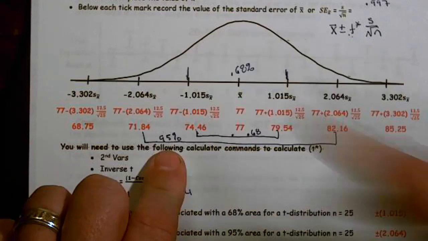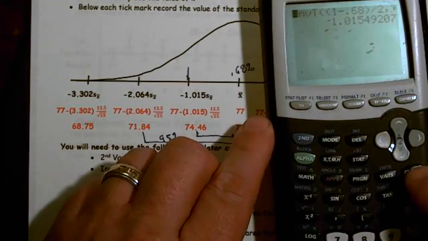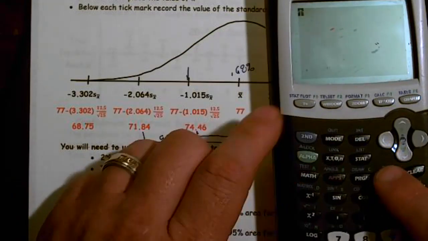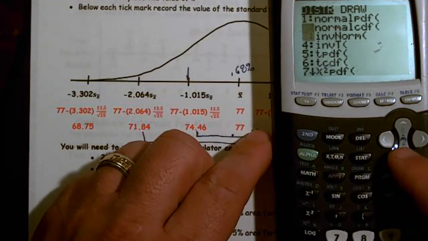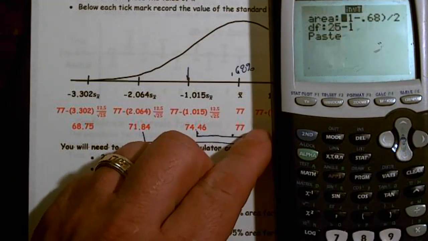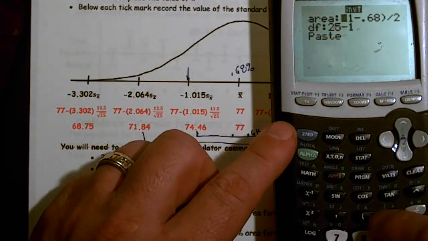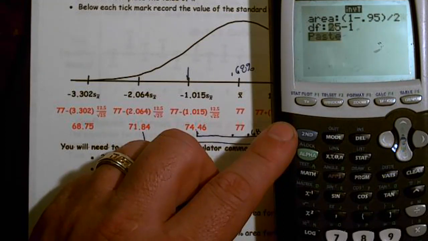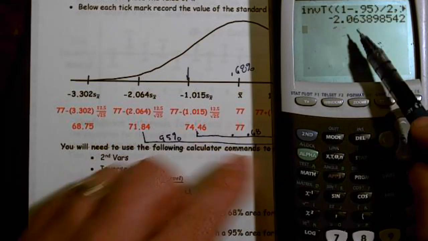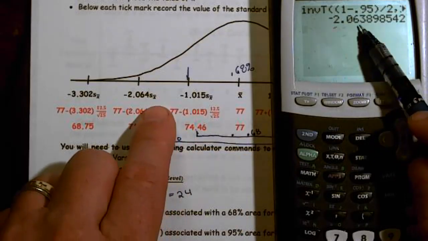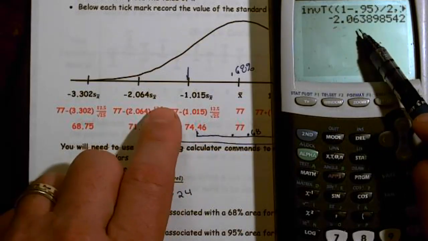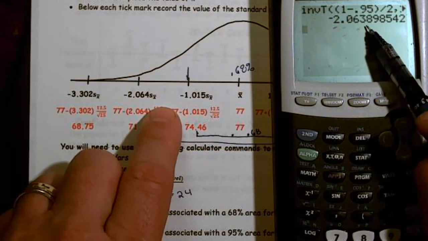Okay. To go to 95%, we're going to do the same thing. Second vars, inverse t, parenthesis 1 minus 0.95, close parenthesis, divided by 2. And we end up getting 2.064, and I rounded just because I don't want to carry out all the decimal places.